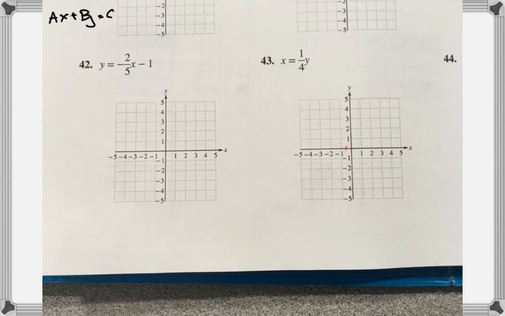Now, let's do one more. Which one do you want, 42 or 43? Let's actually look at 43. Why not? Because we can.